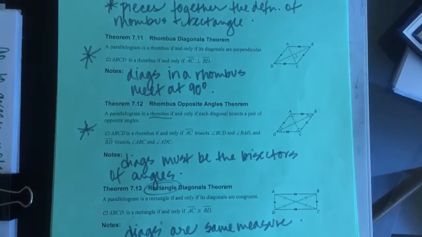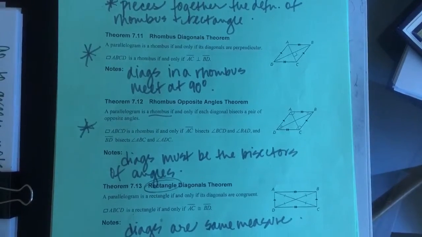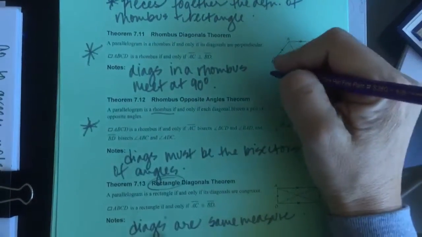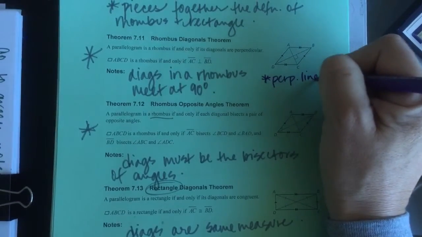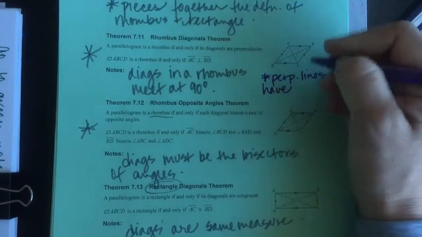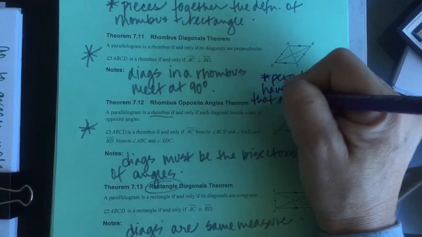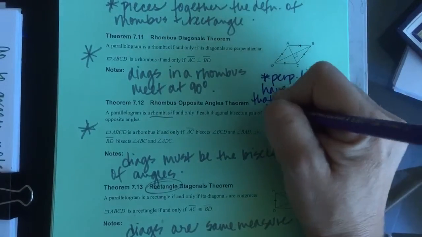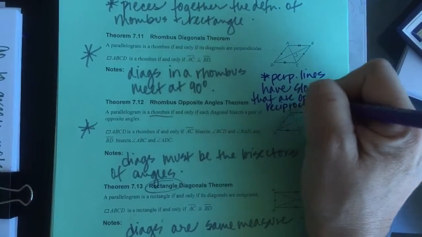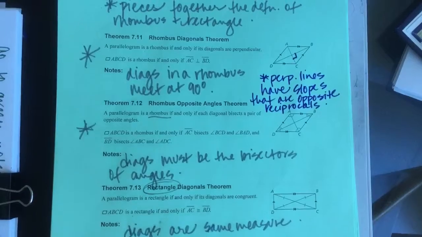Especially with this rhombus diagonals theorem, if we're in the coordinate plane, perpendicular lines have, I'm sorry, not opposite slopes, slopes that are opposite reciprocals. And that's going to be significant when we have to show or justify that a figure is a rhombus.